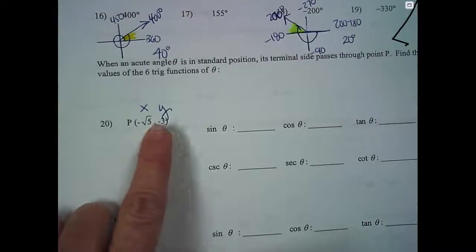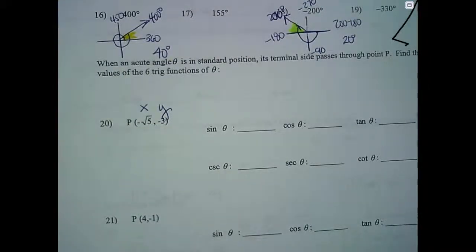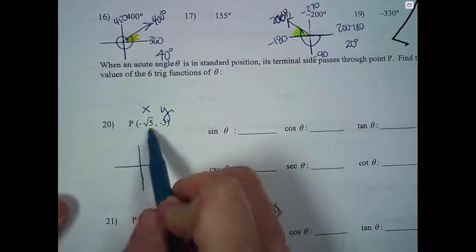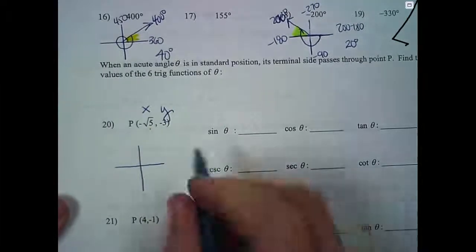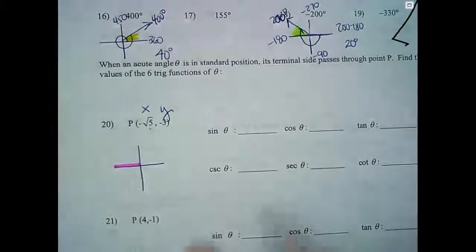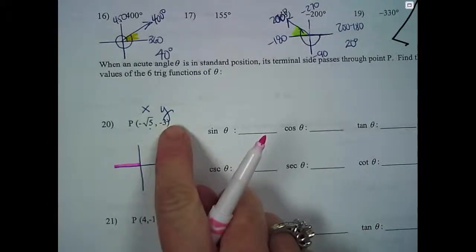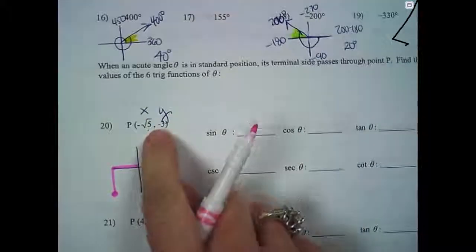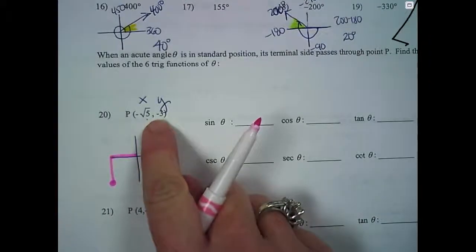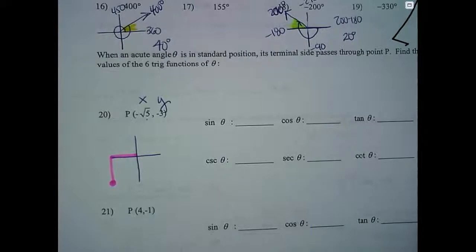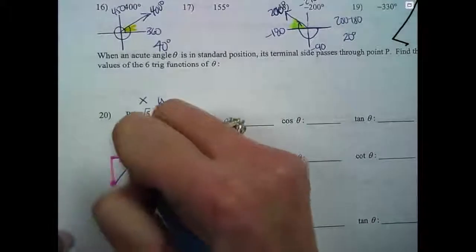And then we drew a triangle. You can build the unit circle if you want. This one happens to have both negative. So if I'm going to go root 5 negative, then I'm going to go this direction. And then I'm going to go negative 3. So where do I go for that? Down. So my point is here, which makes sense because both are negative. What quadrant are both x and y negative? Quadrant 3. Where do I finish my triangle? By connecting back to the origin.